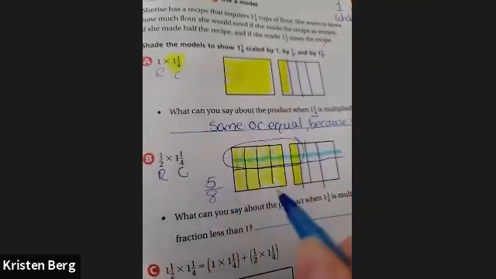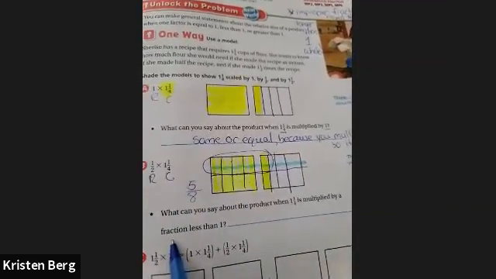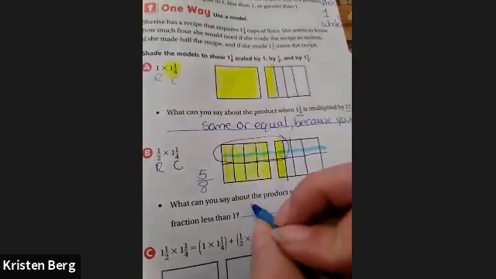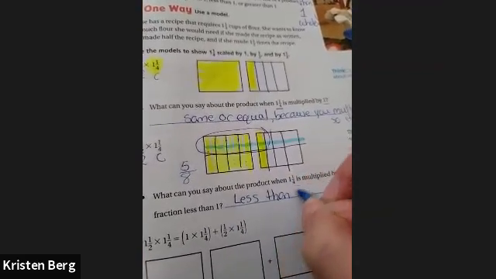So 5/8. So what can you say about the product when you took 1 1/4 and you multiplied it by a fraction that is less than a whole? It ended up being less than that 1 1/4. So therefore it would be less than 1 1/4.